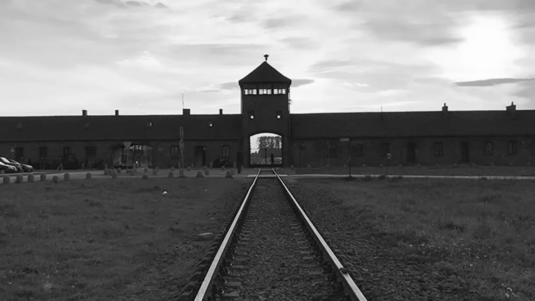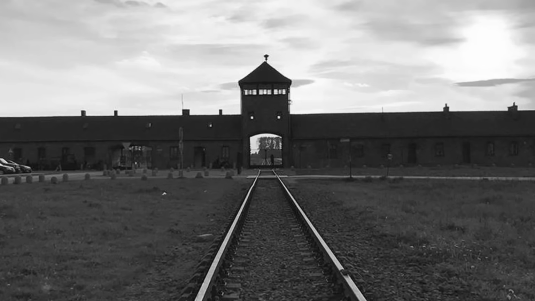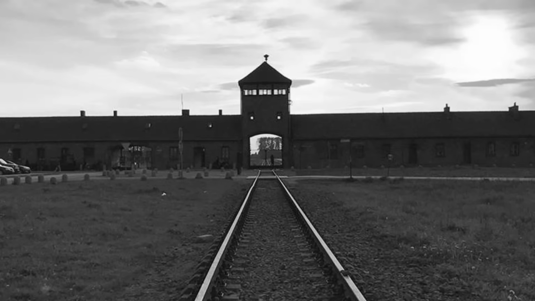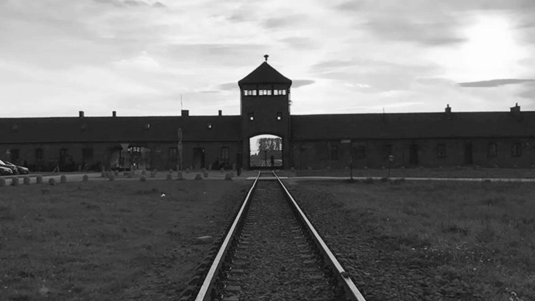Ertl died in Austria in 1982. Dejaco died in Austria in 1993. Neither ever served a day in prison for their role in designing the gas chambers and crematoria of Auschwitz-Birkenau.